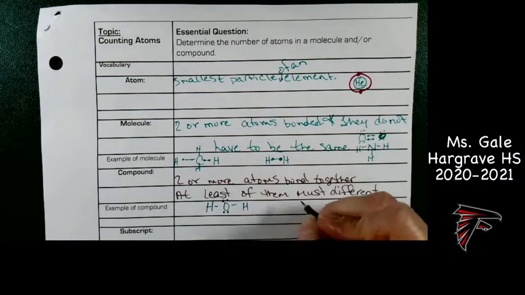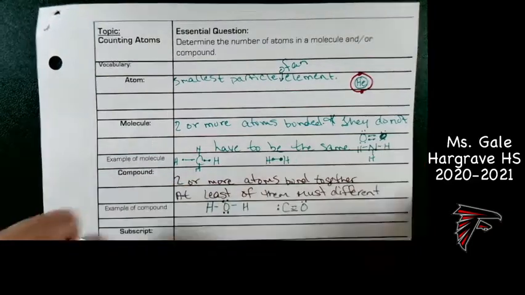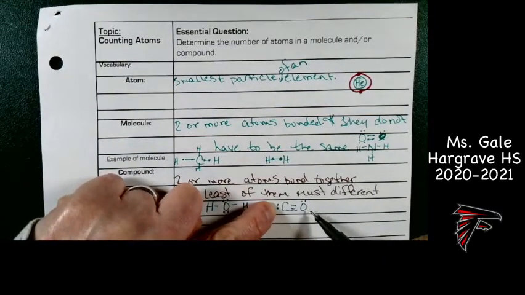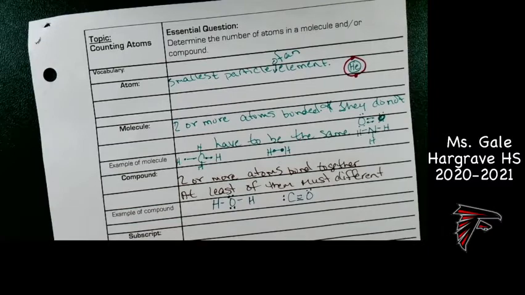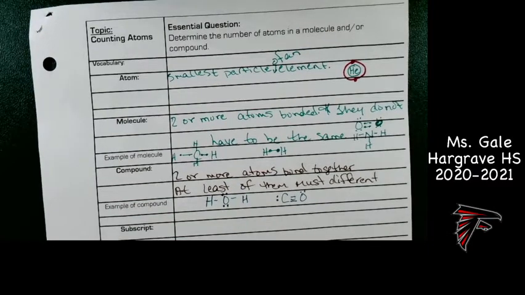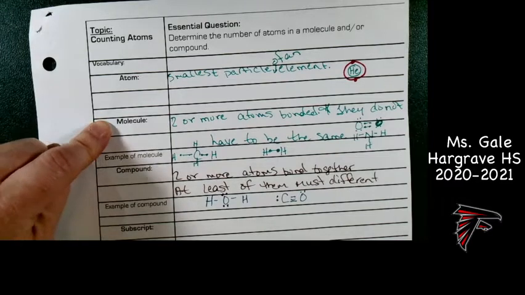Another example is CO, carbon monoxide. That is also a compound. You have two atoms that are completely different bonded together. So remember, a compound and a molecule could be more than two. For a molecule, they do not have to be the same.